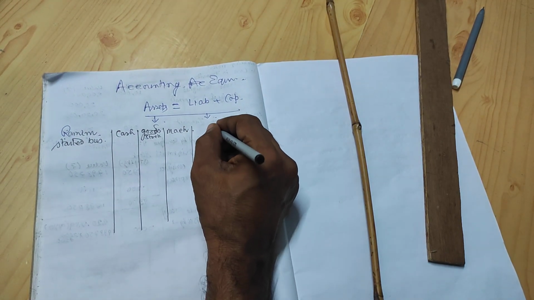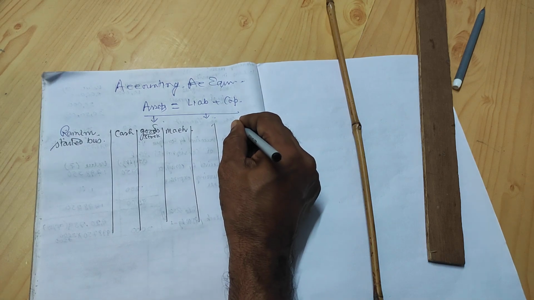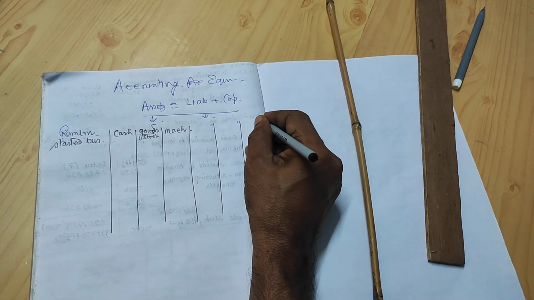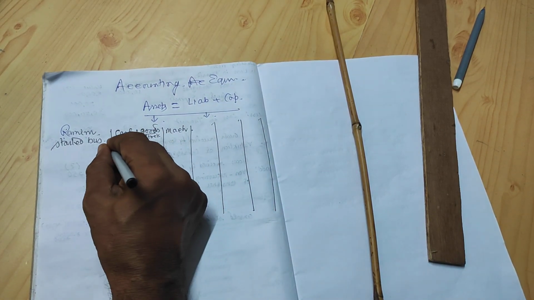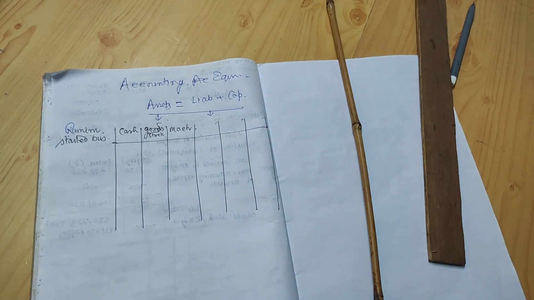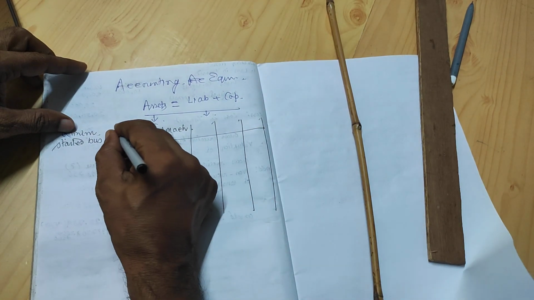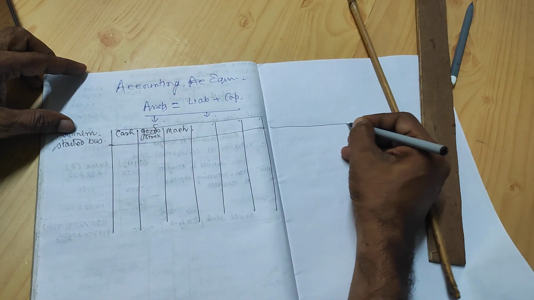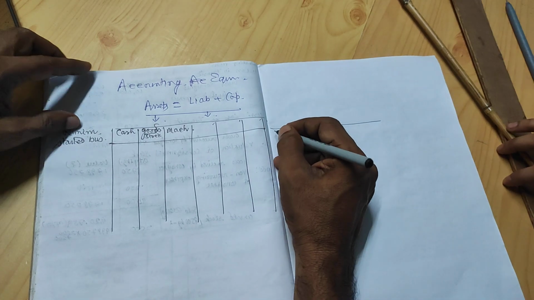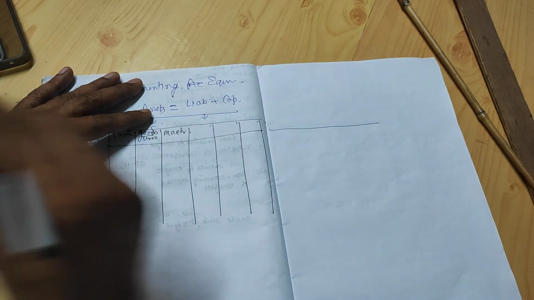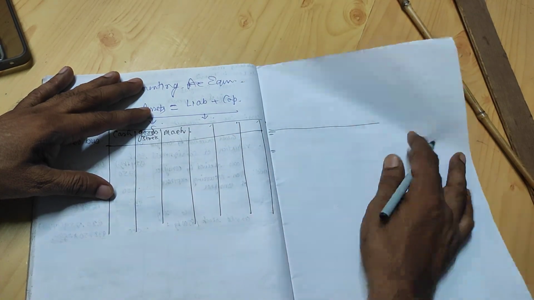Then some other assets may be there, as and when it will appear. These are all the asset side heading. Pakka? Now some liability side heading will be there also. Creditors. Here it is equal. Fine.